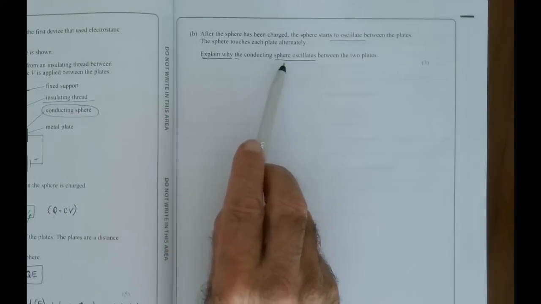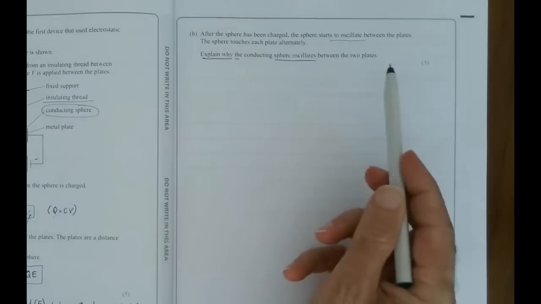Explain why the conducting sphere oscillates between the two plates. Well, I've already explained it to you, and this is how I'm going to read it out to you. And again, I will put it in the next video, written out, so you have time to stop the video and listen to what I'm reading. Okay, so when the sphere touches the plate, it is charged with the same polarity. The force on the sphere due to the electric field is a repulsion force away from the plate, so that it moves towards the oppositely charged plate.